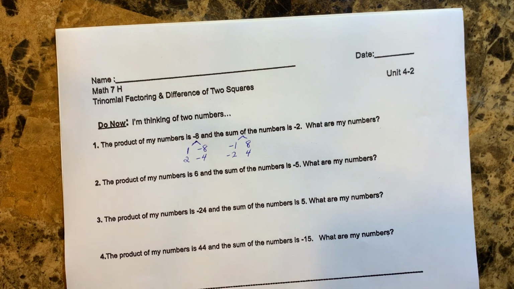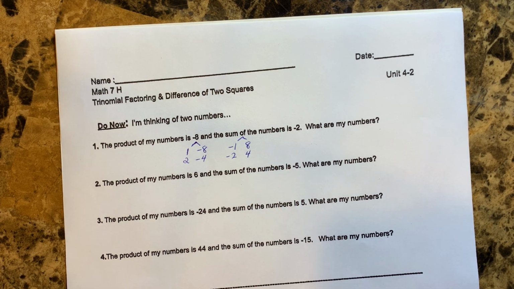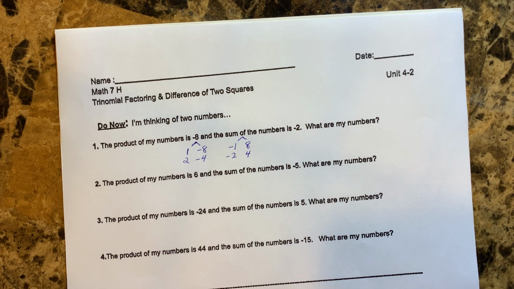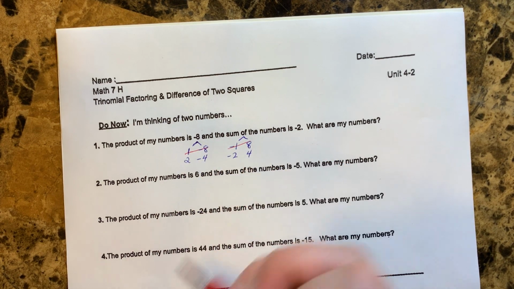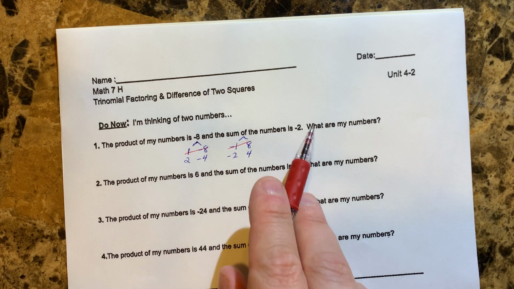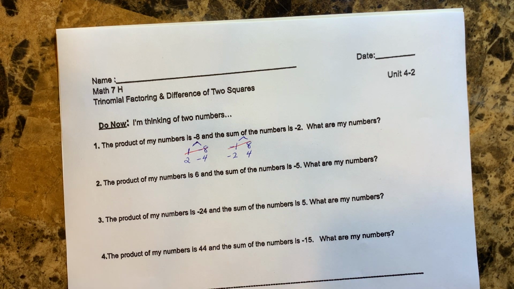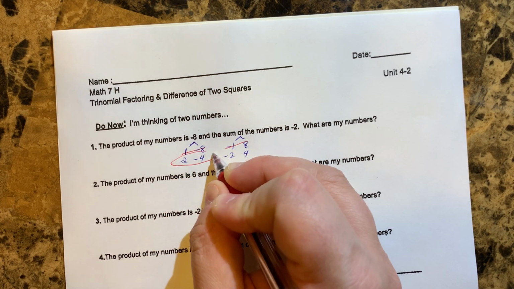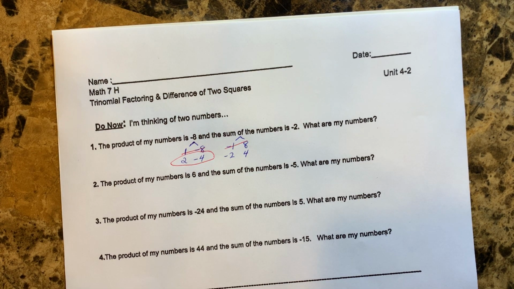Out of all of these options, we also want to know which one will sum or add to the value -2. Now, 1 and 8 are 7 apart, so it's definitely not going to be them. 4 and 2 are 2 apart, and they're different signs. So that's definitely going to be one of those, and we would want to keep the one with the larger number being the negative value.